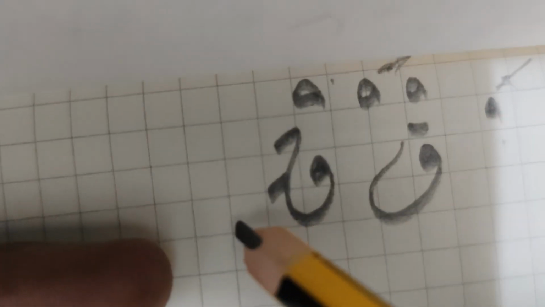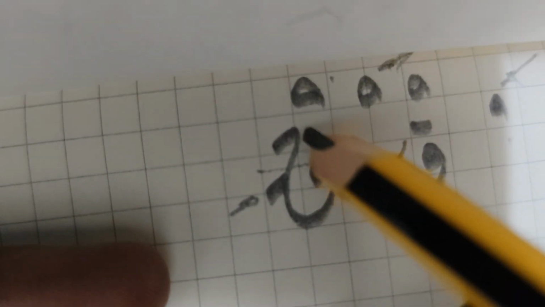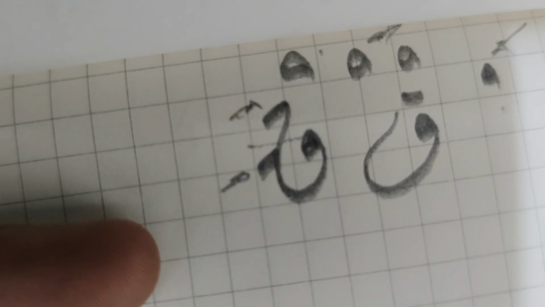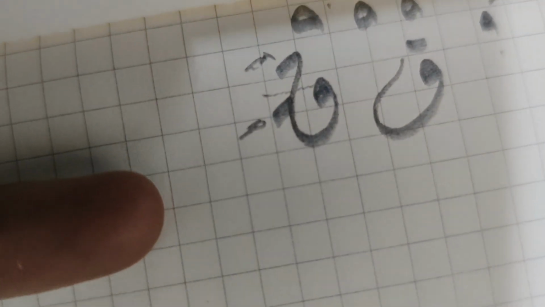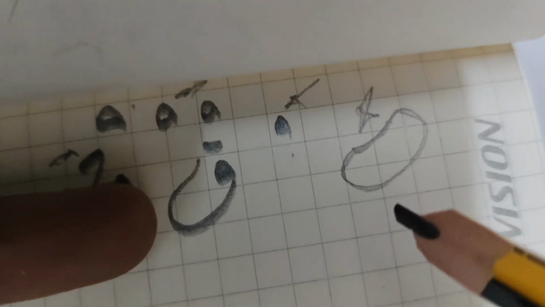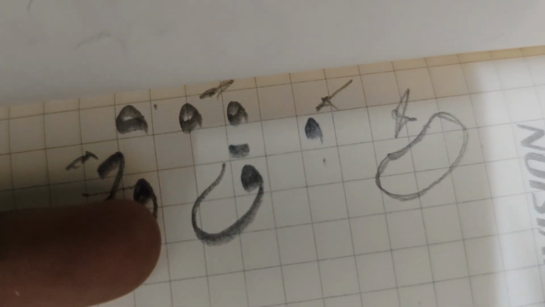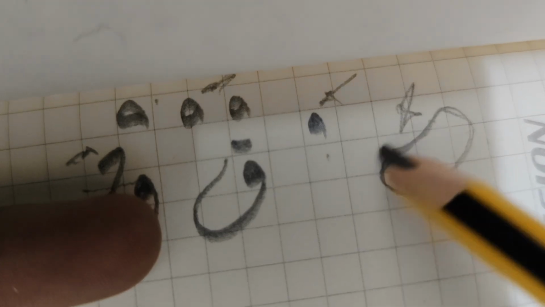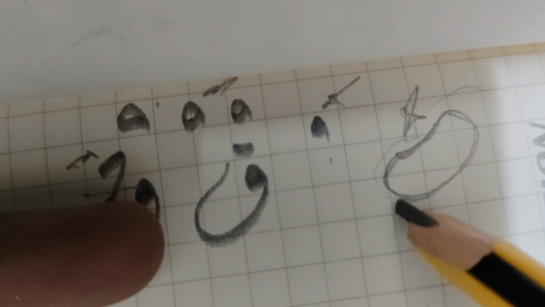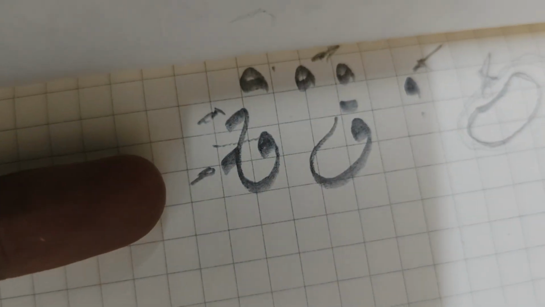Either the dots are on the same level, or they can go ahead and be on top. One of the two, they are all Qaafs. I've said fa is written in the shape of a bean seed.